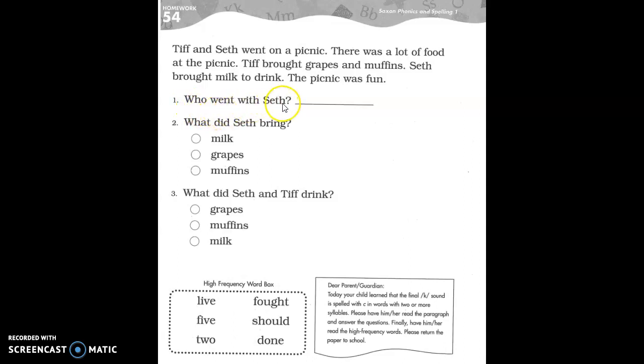Number 1. Who went with Seth? Number 2. What did Seth bring? Milk, grapes, muffins. Number 3. What did Seth and Tiff drink? Grapes, muffins, milk.